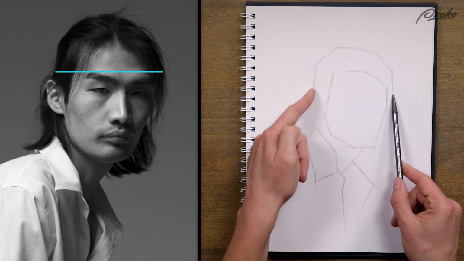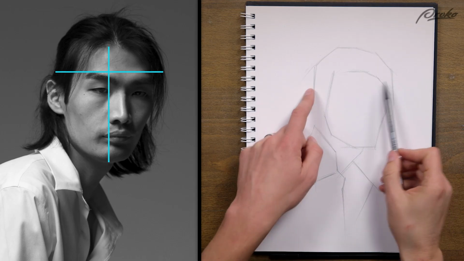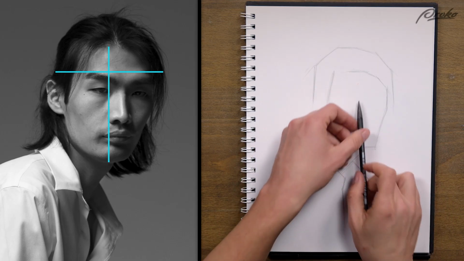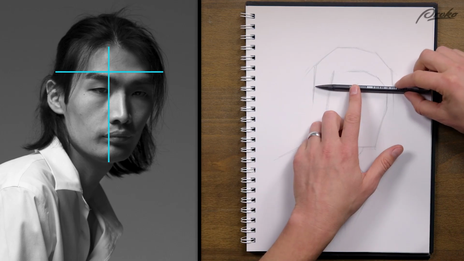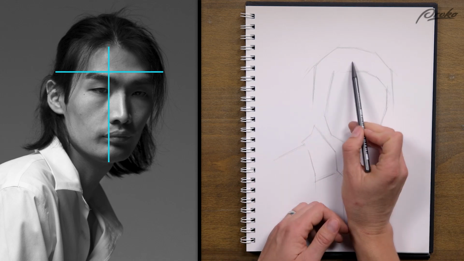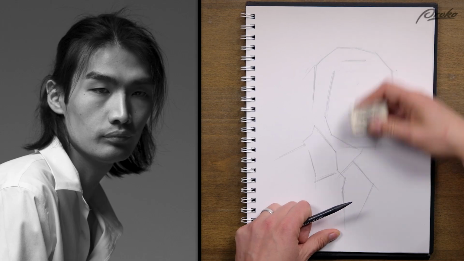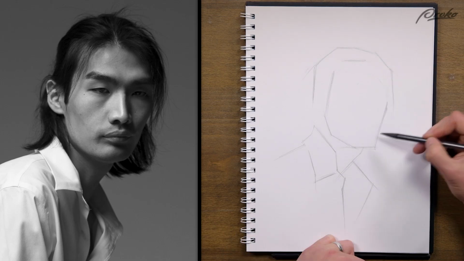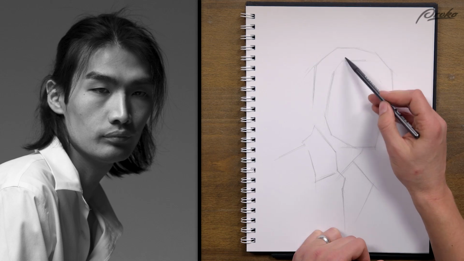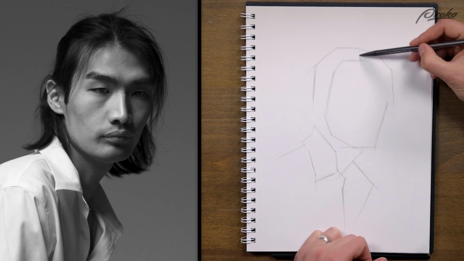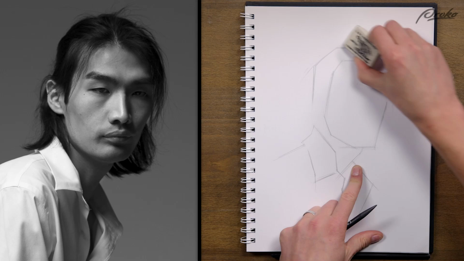So I'll take a measurement from here to here on the photo and compare it to this and see how it relates. So the width should go up to here from here. Nope. So it should be taller. Yeah, so this definitely needs to be all the way up here. So I felt like that was the case, and measuring it confirmed it. So I definitely need to move some stuff up. Cheekbone up here. And obviously the top of the head will move up as well.